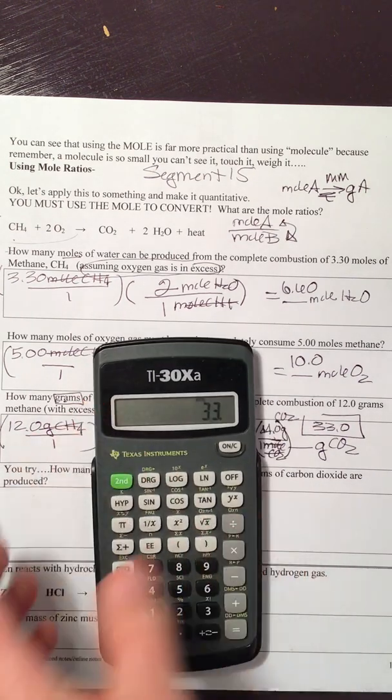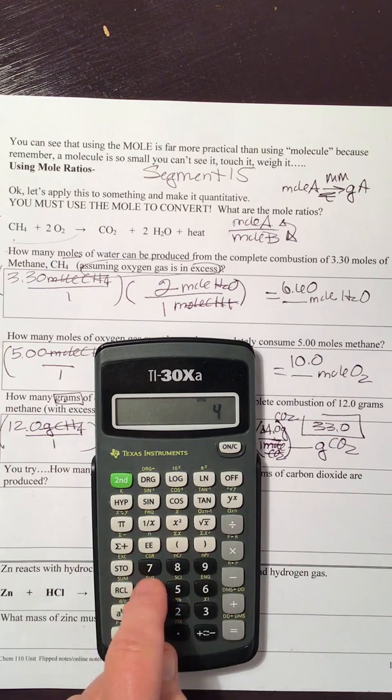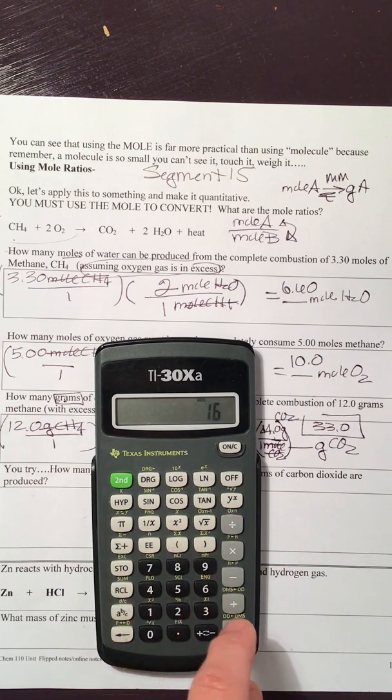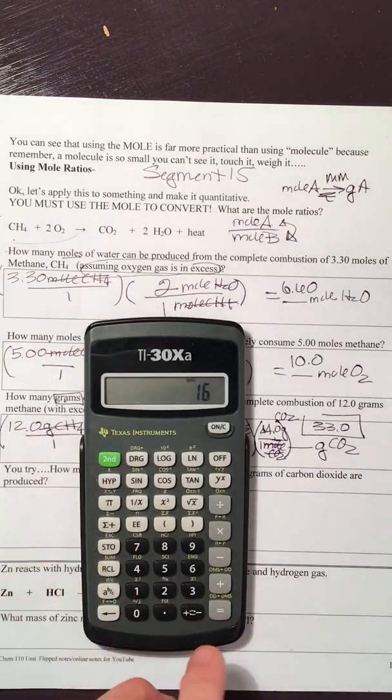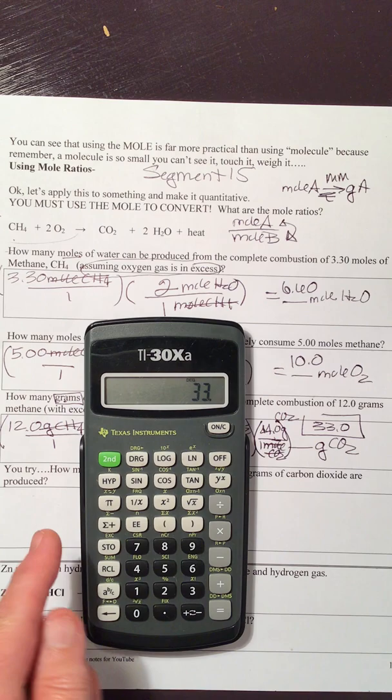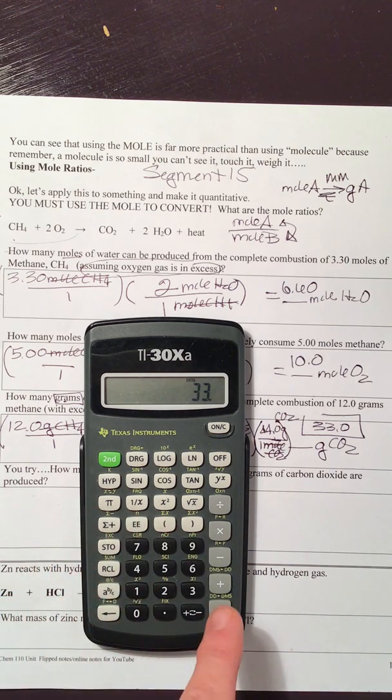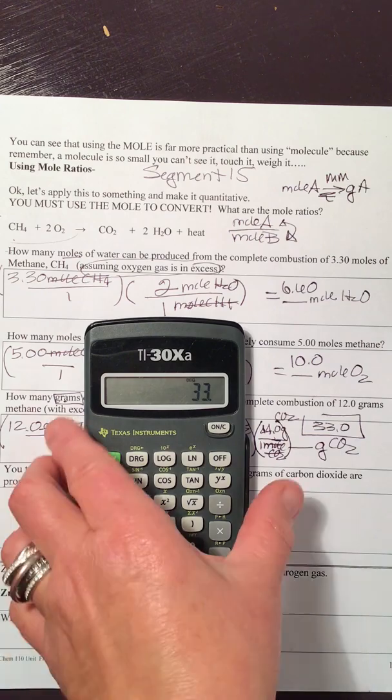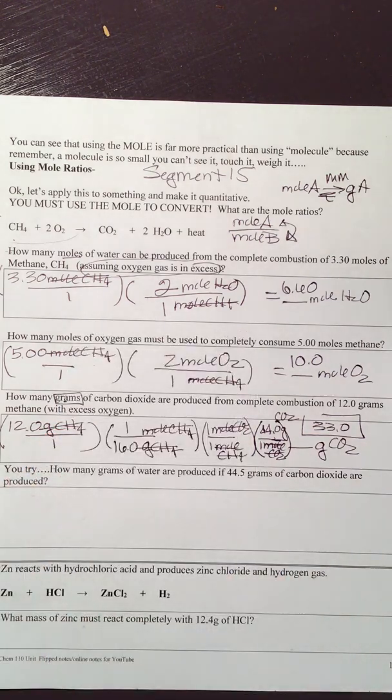So I'm going to check my work again. 12 times 44 divided by 16. 33, and I have to put in the trailing zero. If I want, depends on my calculator. A lot of these calculators have a fix button, but this one doesn't. So sorry, I can't change it.